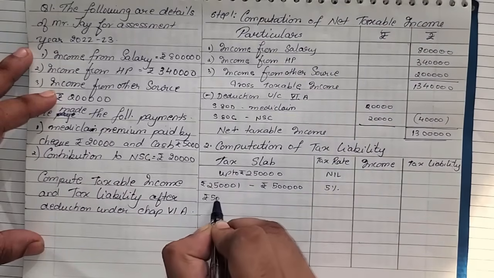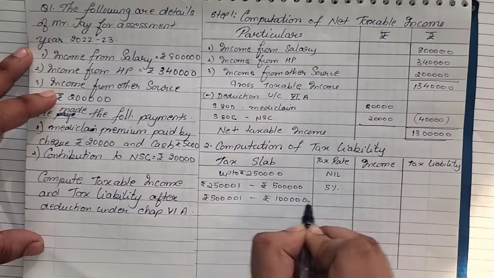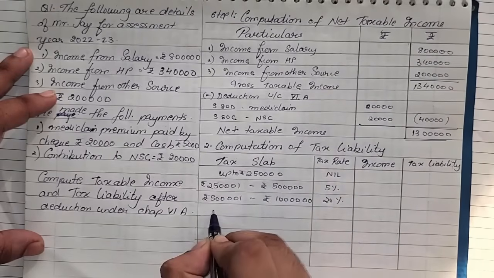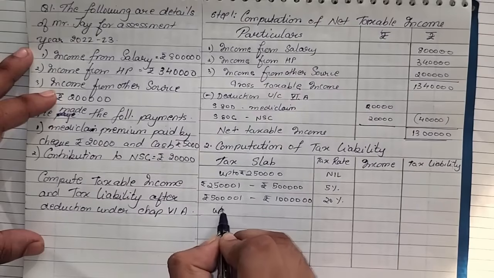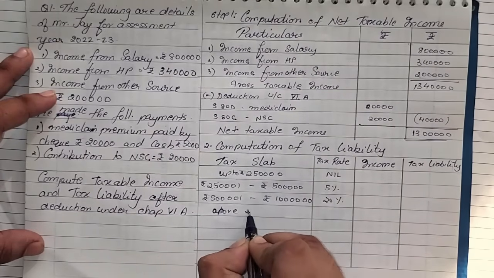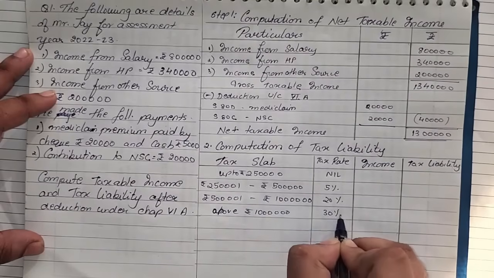From 5 lakh 1 to 10 lakhs it will be 20%, and above 10 lakhs it will be 30%.